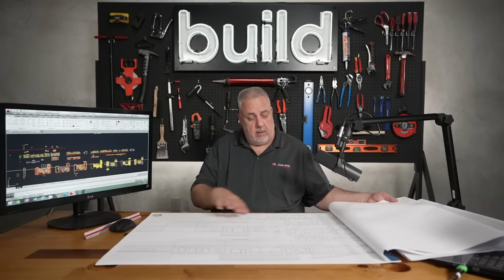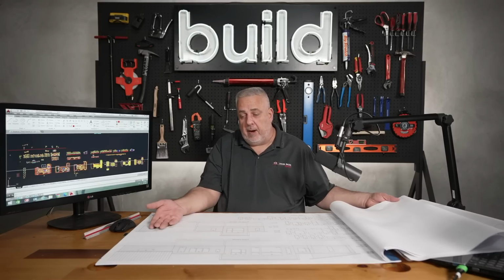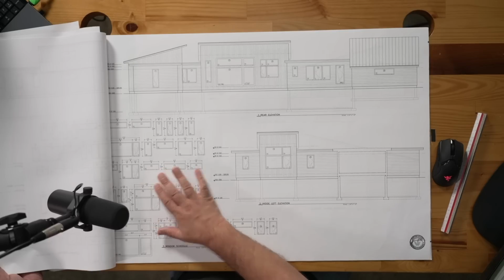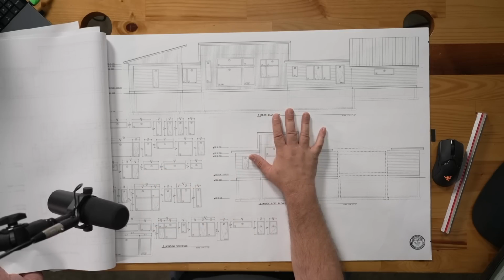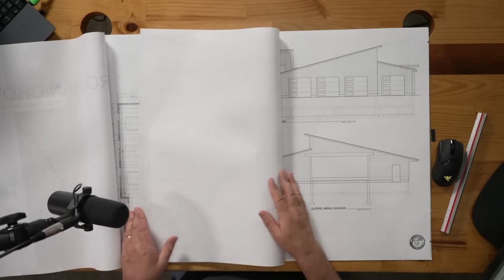And just more, I like to put the window elevations on every sheet so guys don't have to flip back and forth out at the job site. It might take an extra sheet or two, but having the full window elevation schedule on every sheet of the elevations is very helpful to the gents out on the job site.